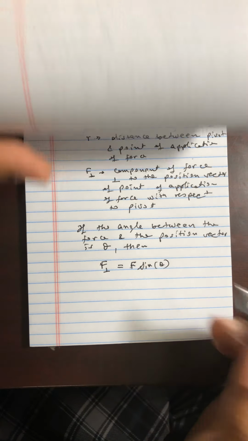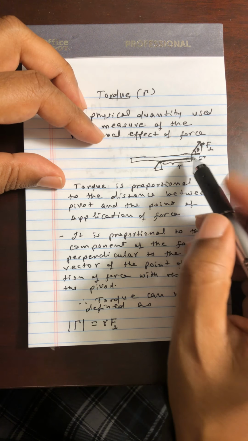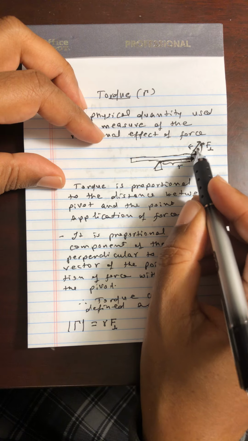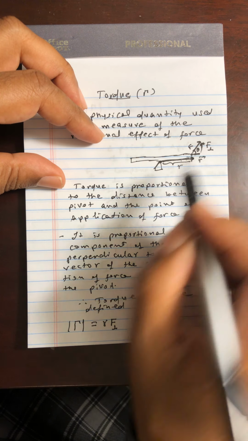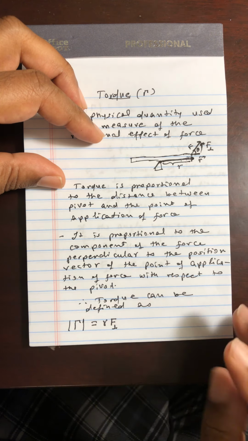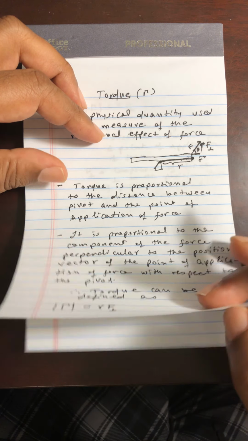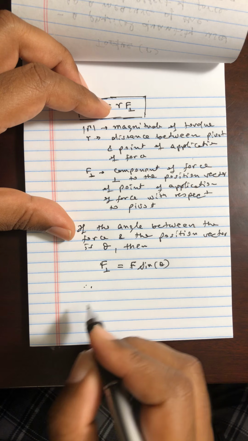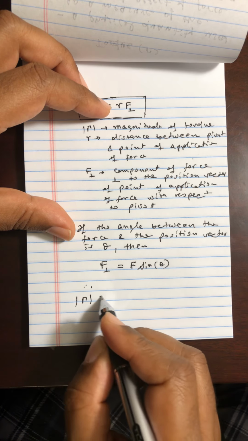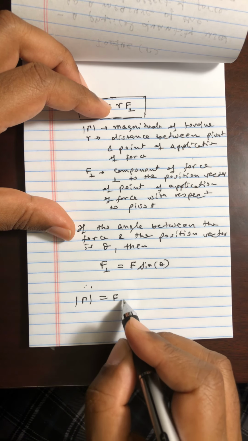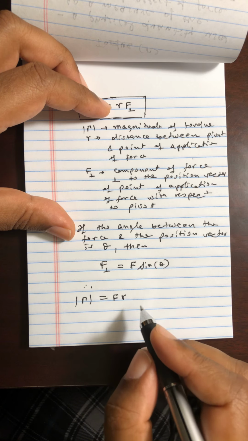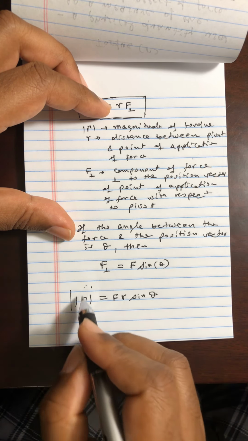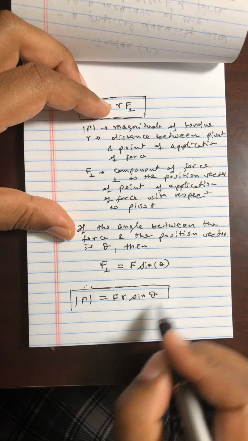Okay, you see that? This is the force, this is the magnitude of the force F. If the angle between the position vector and the force is theta, then this component over here is the magnitude of the force times the sine of theta. So we can write the magnitude of torque as the magnitude of the force, times the distance, times the sine of theta. Maybe it'll be easier to use this formula, right?